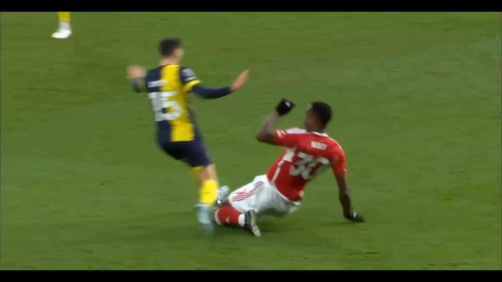This is what VAR is there to do, to overturn really bad decisions like this. That's cheating. The guy's dived. He stood on the guy's ankle and he's got him sent off. That's what VAR is supposed to be for. These type of decisions right here. Yeah, absolutely a disgrace. Absolute disgrace to football. The referee and the VAR. Terrible. Let's get on to the next goal.